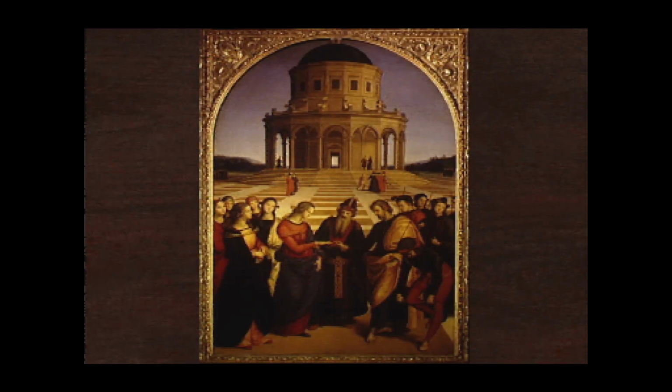This early work by Raphael, commissioned while he was still in the workshop of Perugino, was commissioned for the Albizzini family, who wanted to place it in their family chapel in the church of San Francesco. It is signed and dated Raphael Urbinus, 1504.